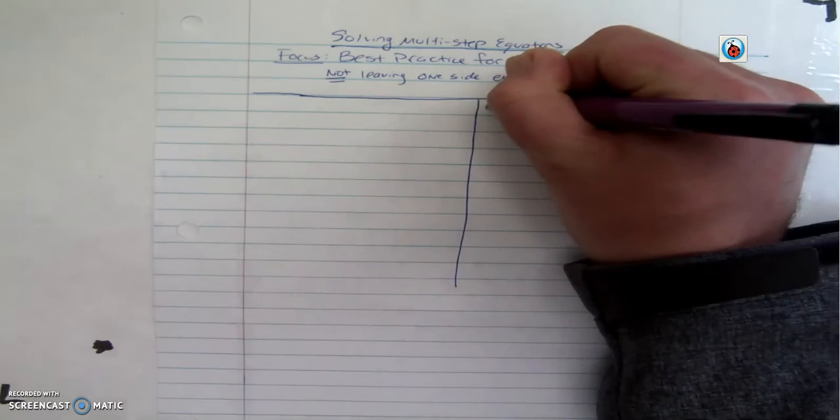But I'm going to point out the best practice, meaning probably the best way to solve this before, so that way you guys have a strategy that you can use whenever you're faced with a problem that looks like this, because these can be quite tricky.